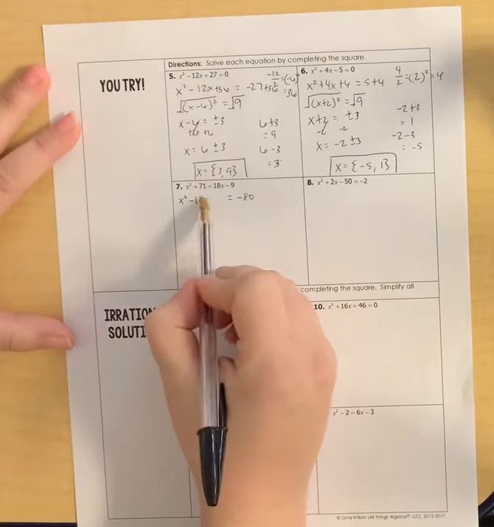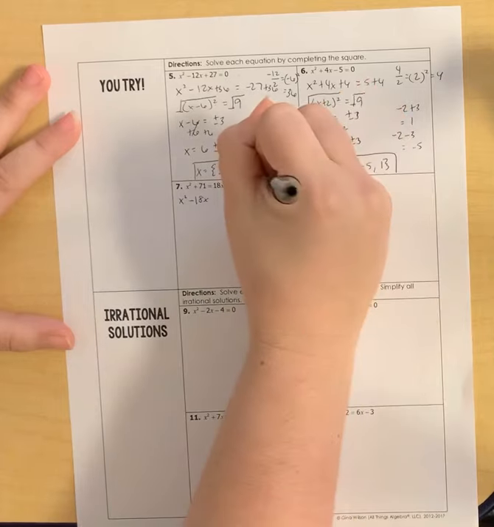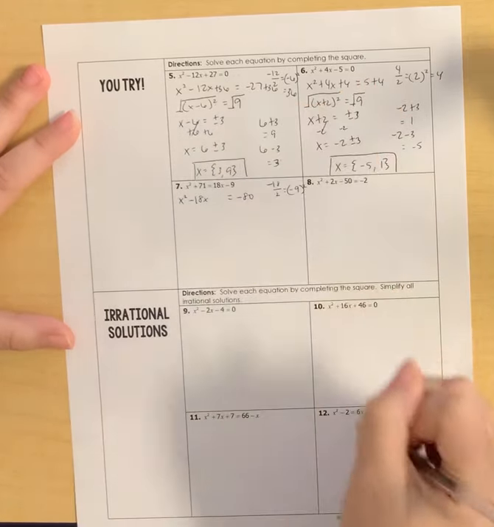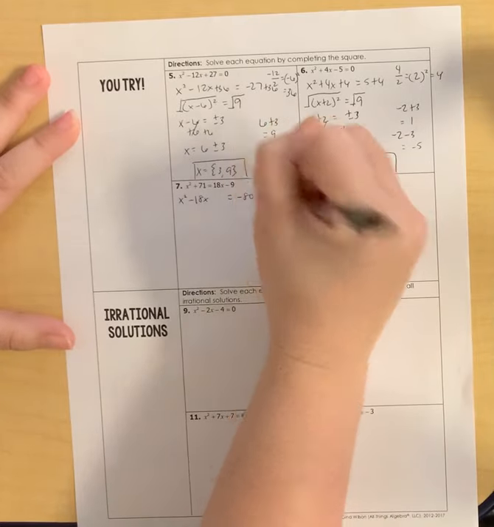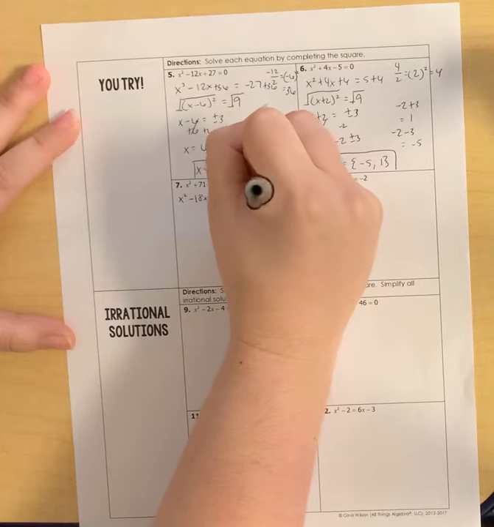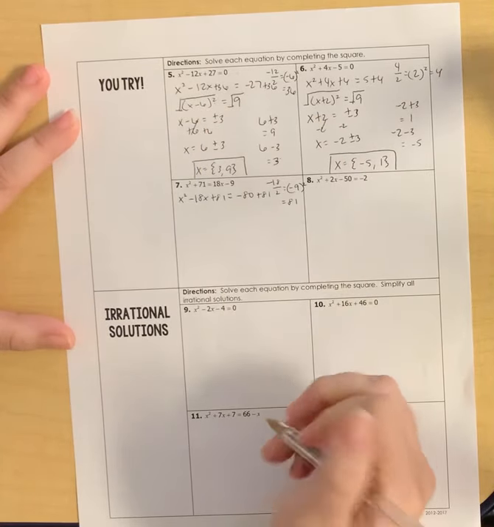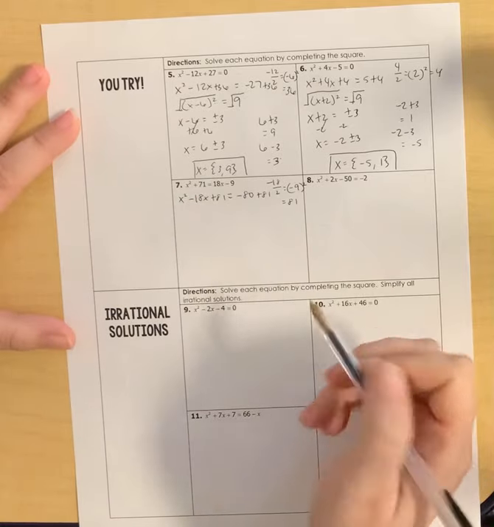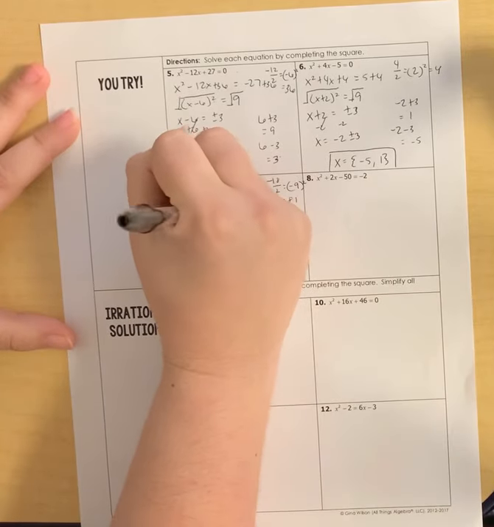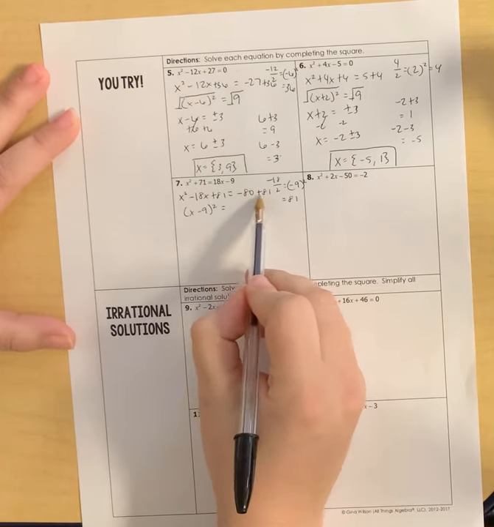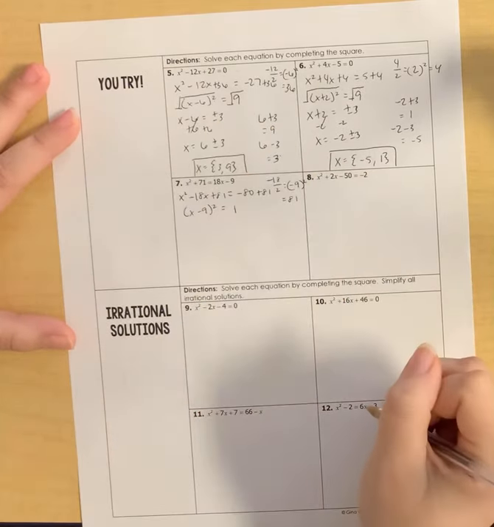Okay, we're going to take our b, which is negative 18. Divide it by 2, which is negative 9. Square it, which is a positive 81. Okay, we're going to add 81 on both sides. What multiplies to give you 81 and adds to give you negative 18 is negative 9 and negative 9. So you say x minus 9 squared equals, over here we have negative 80 plus 81 is a positive 1.